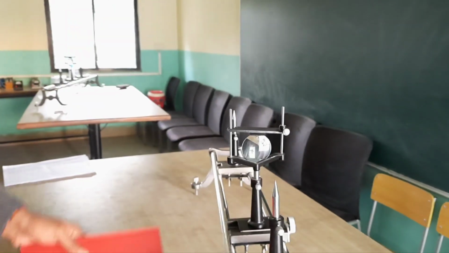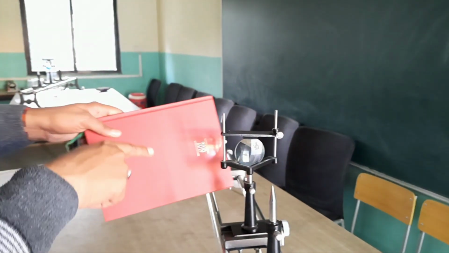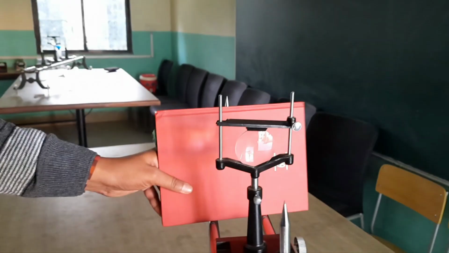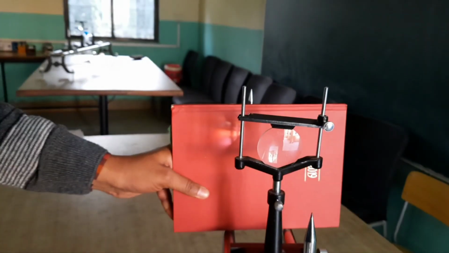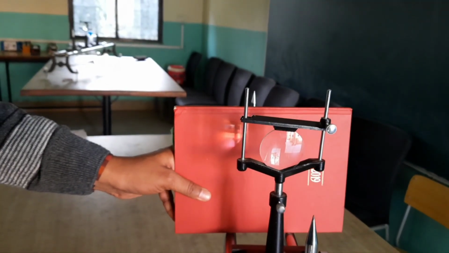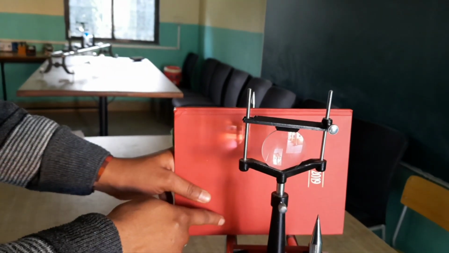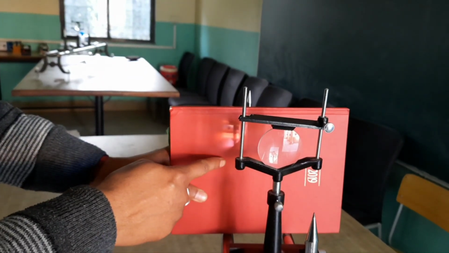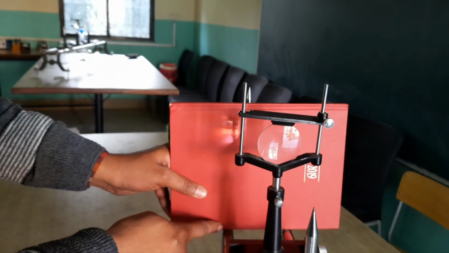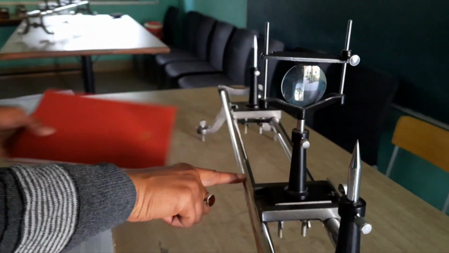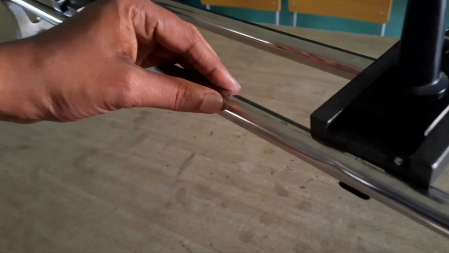To find the rough focal length, we will target an object outside of this room and find its image on the screen. I have a rough sheet with me to do the same. Now we can see that the image of that gallery is there on my diary. If I see the reading at that moment, it is around 60.